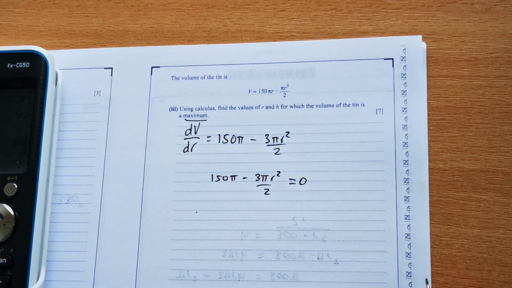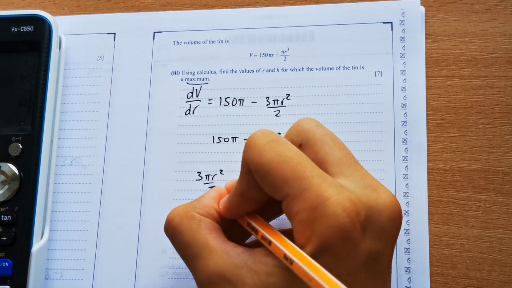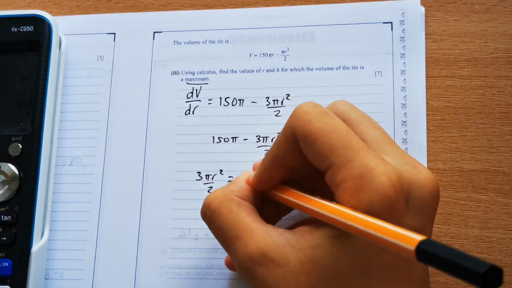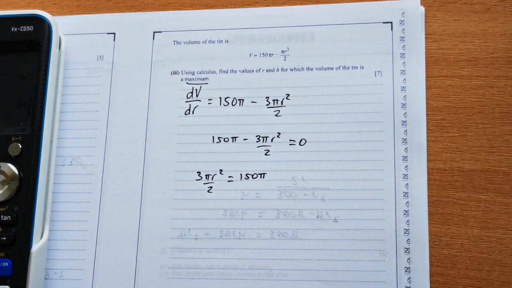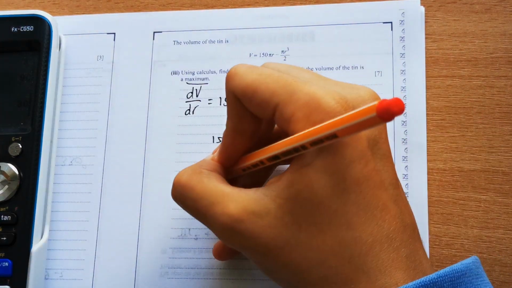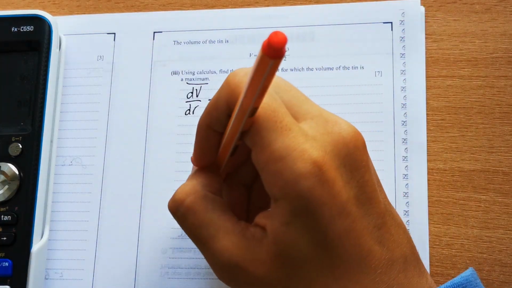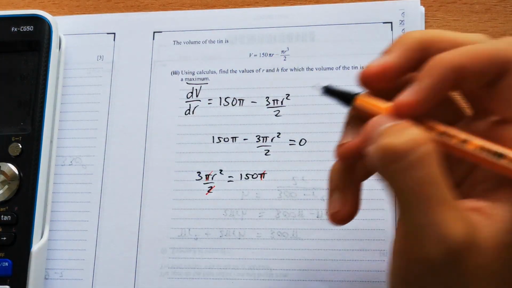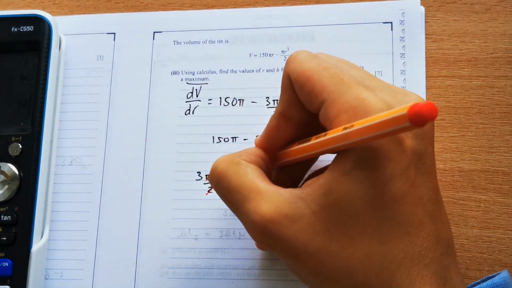So 3 pi r squared over 2 is equal to 150 pi. Let's just bring them over to their own sides. We do have a pi on each side. If we multiply by 2, this is going to go to 300.